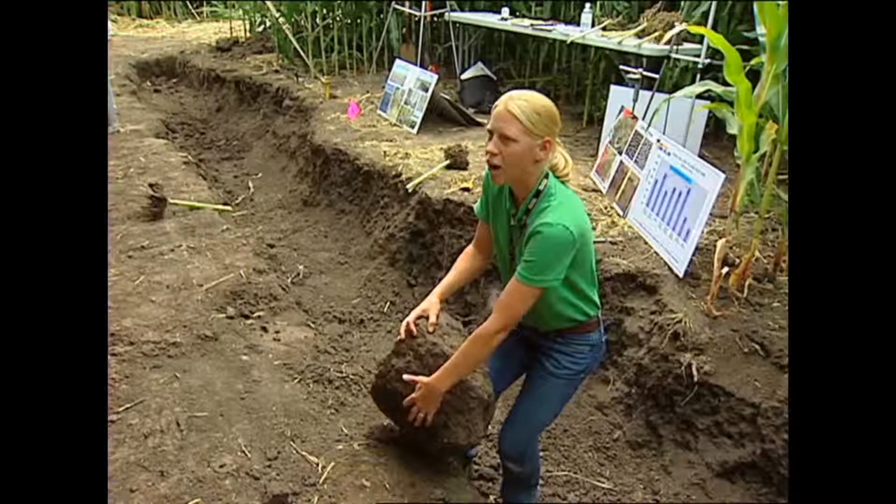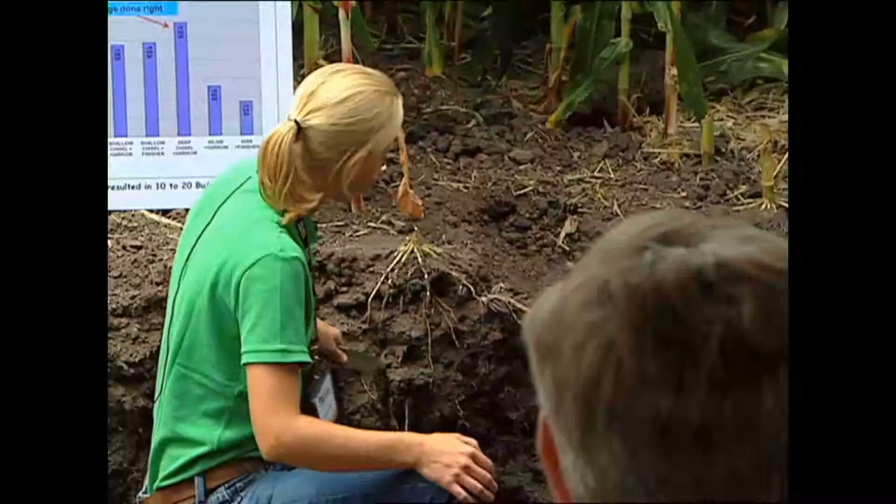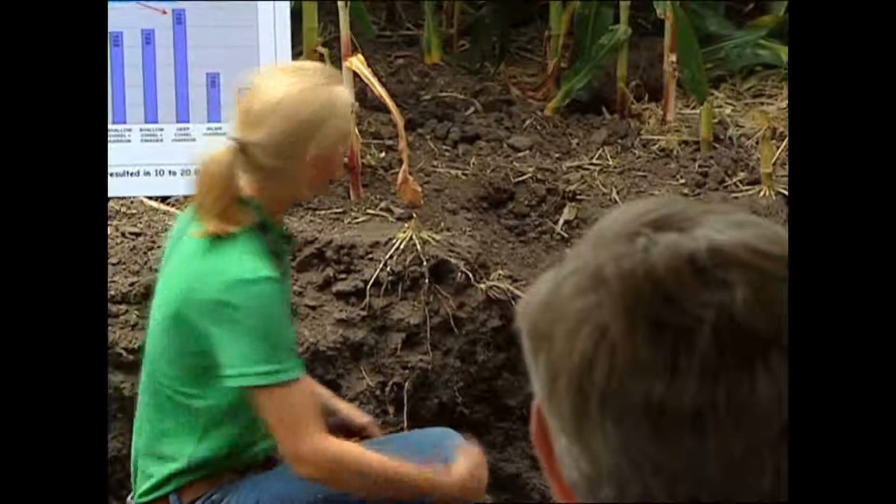When chunks break off like this, they'll break at those natural density layers. Actually, the top 4 inches here are very loose and friable, but as soon as we get into that field cultivator layer, it gets dense on us, and then as we get down in here, it really gets very firm. And once we get past that disc layer, it's hard to really bring a lot of water up.